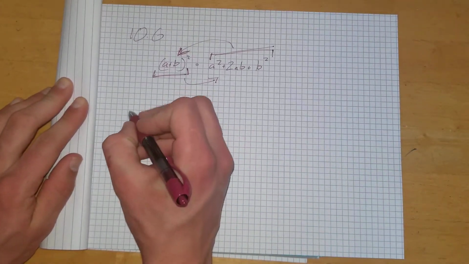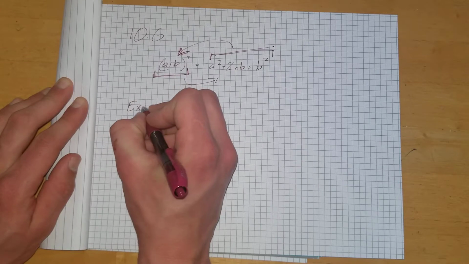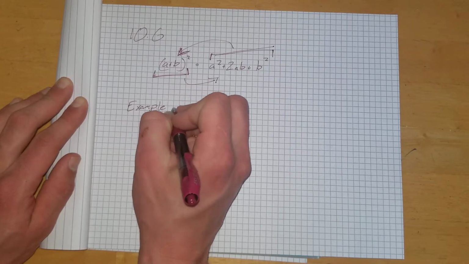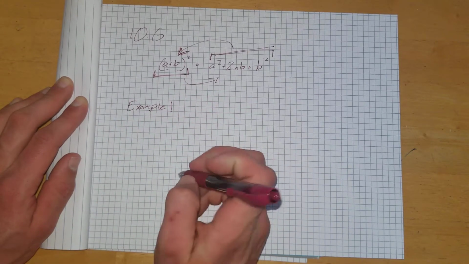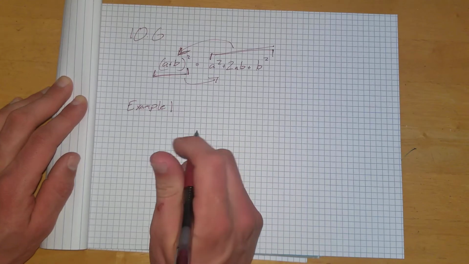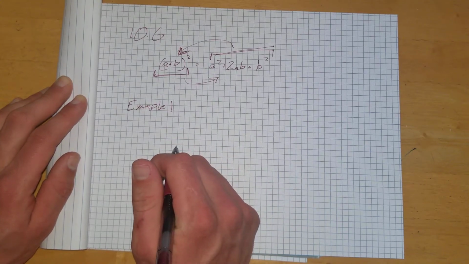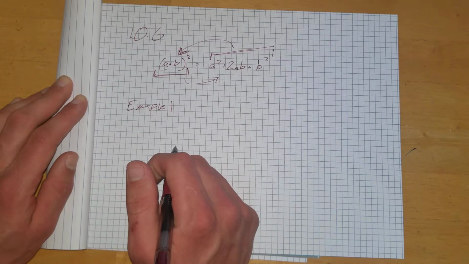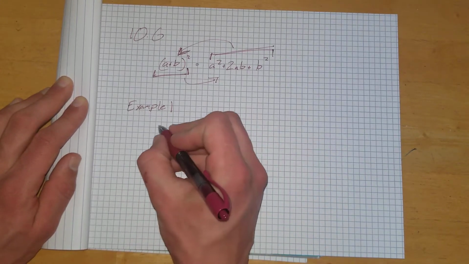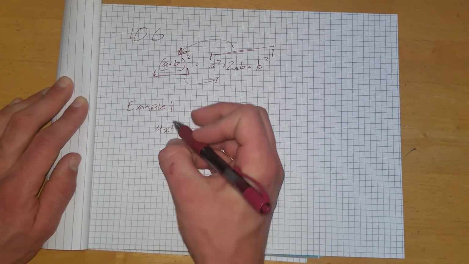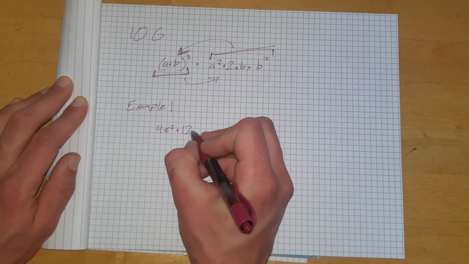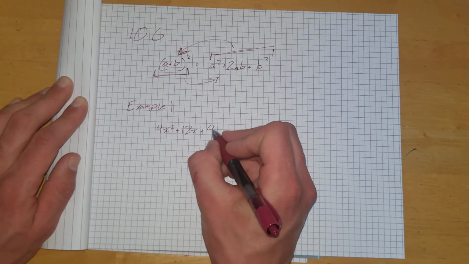So we will quickly look at example 1, and then we will talk about why example 2 is impossible. So example 1, we are asked, if possible, write 4x squared plus 12x plus 9 as a square of a binomial. So 4x squared plus 12x plus 9.